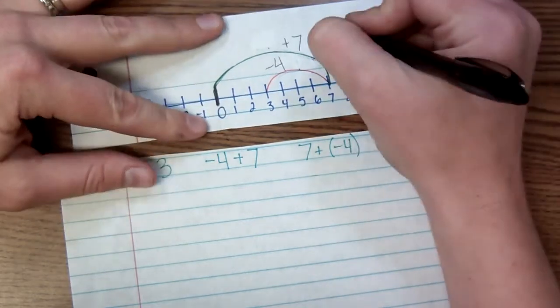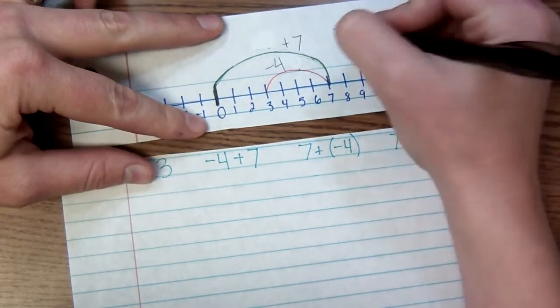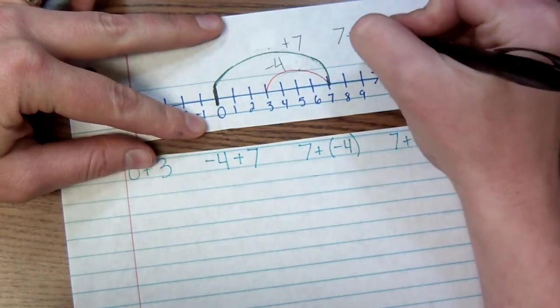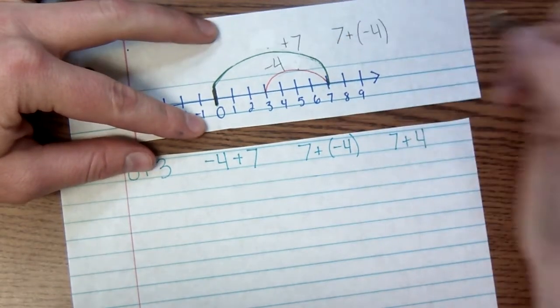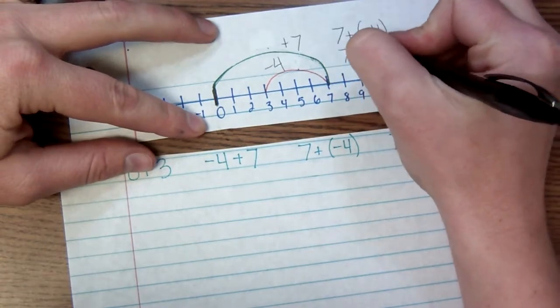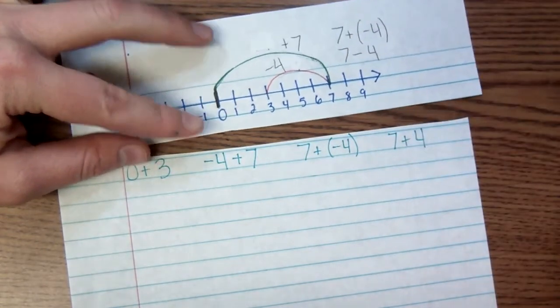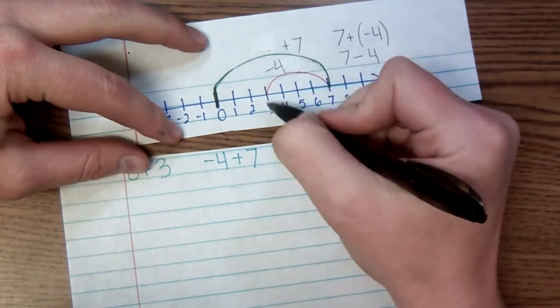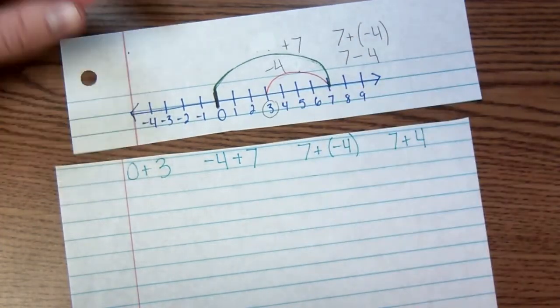So my answer is going to be, first I went 7, and then plus -4. Or it could also mean 7 minus 4. That would work too, because really we're adding 7 and then we're subtracting 4 to go back this way. 7 minus 4 is indeed 3. Wherever we land, that's the answer here.